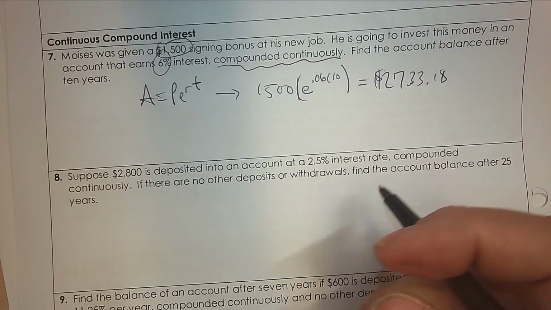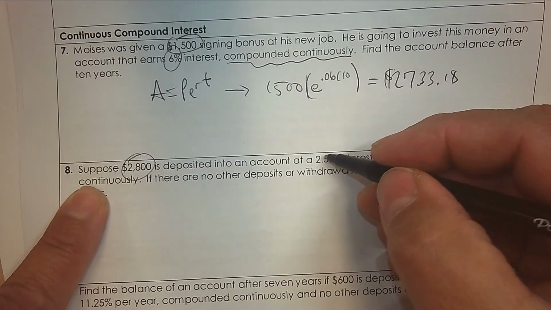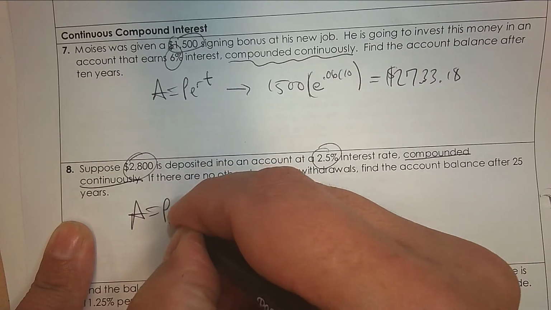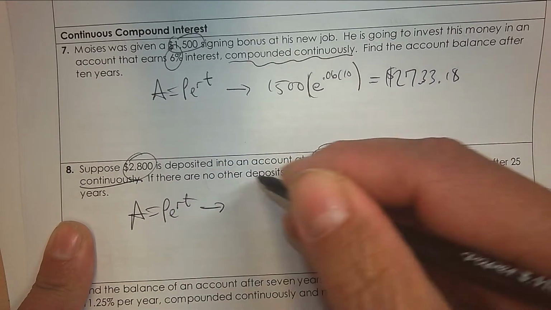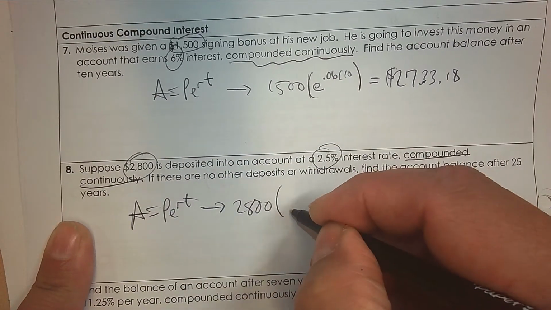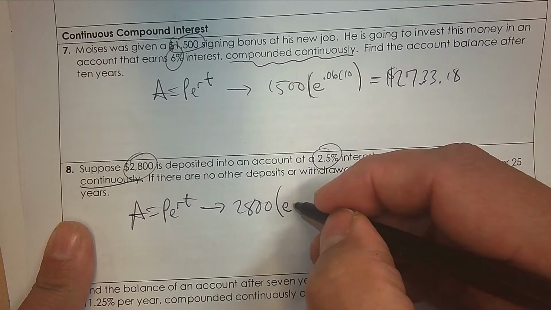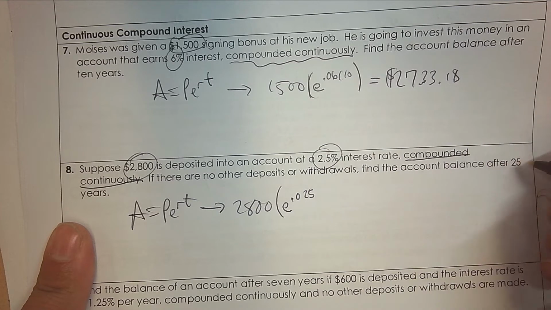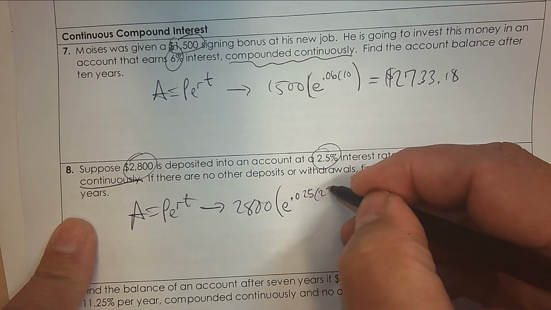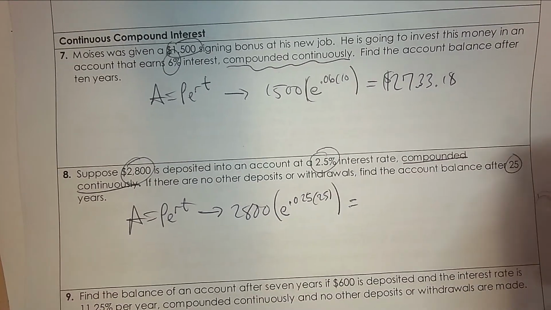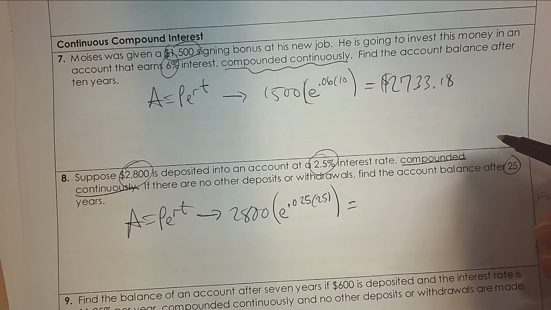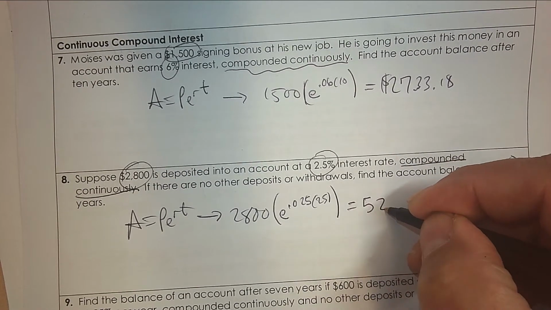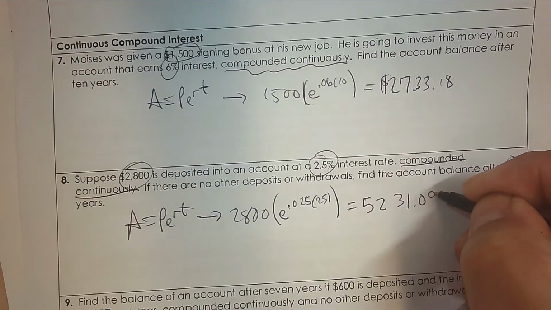Suppose $2,800 is deposited into an account, 2.5% interest compounded continuously. A equals Pe^(rt). We start with $2,800. The interest rate is 0.025 as a decimal. After 25 years, use your calculator. $5,231.09.